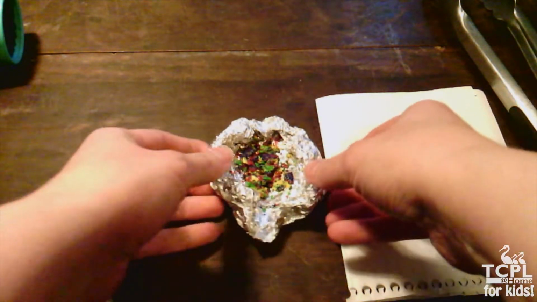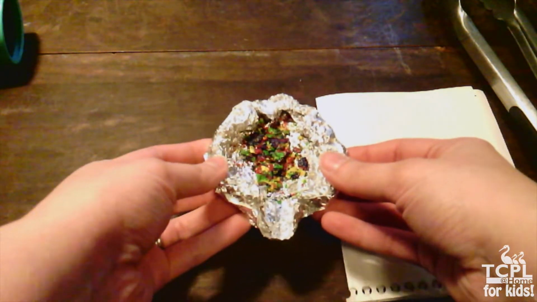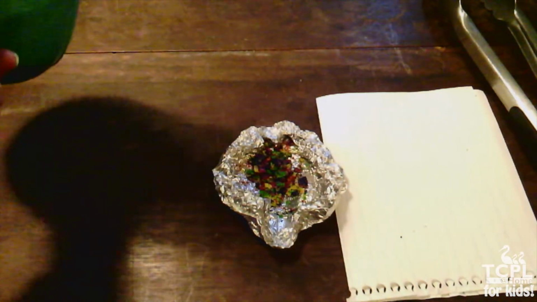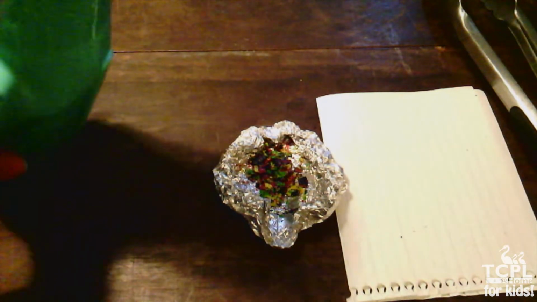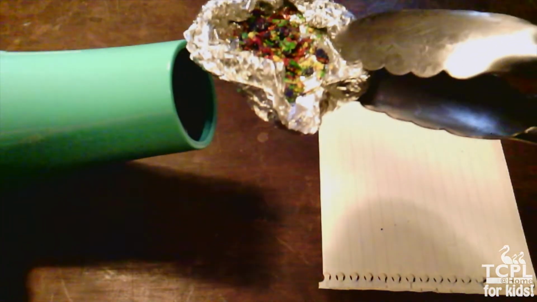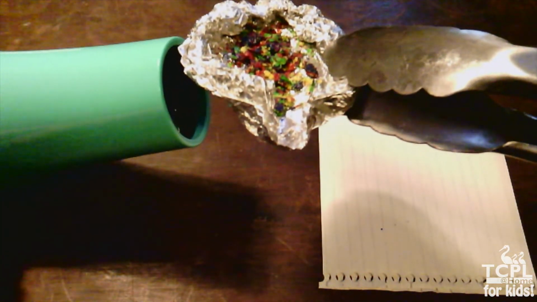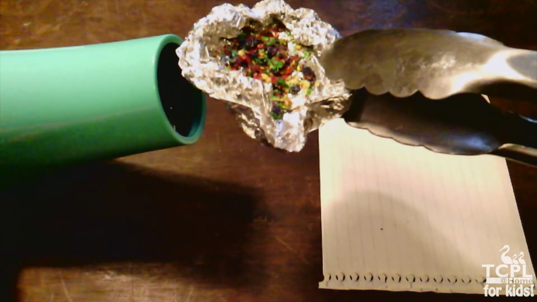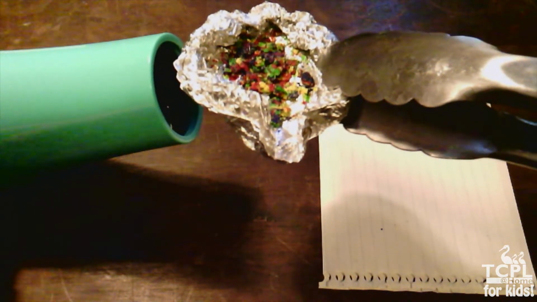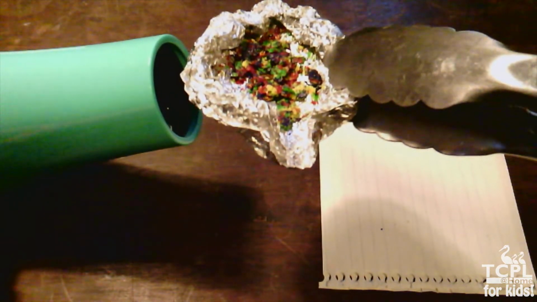Now that I have my bowl, I'm going to use my tongs to hold it. When I put it over my blow dryer, you can see as the hot air heats the tinfoil, it will melt the crayon shavings inside.